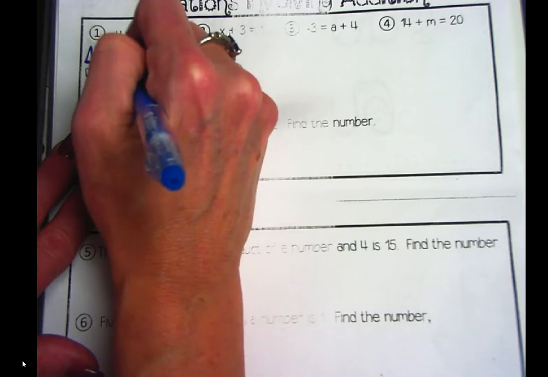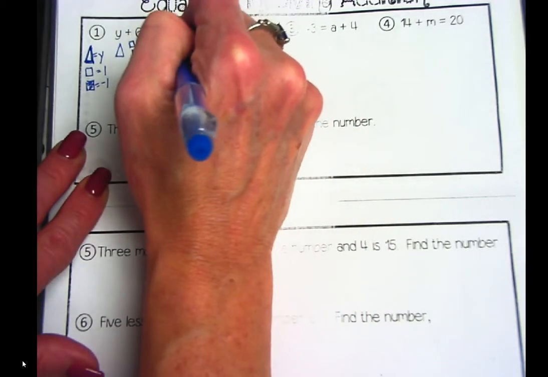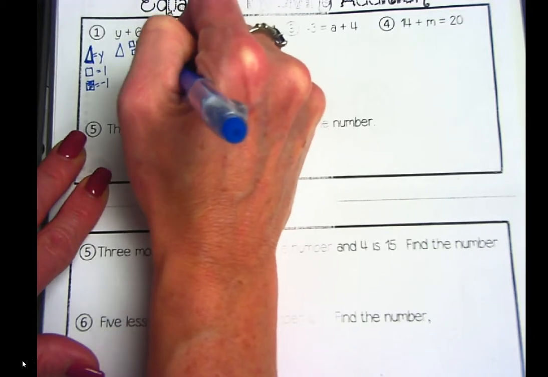So for this model, I'm going to put 1y on the right, and then 6 squares to show y increased by 6, and then I'm going to use my equal sign, and on the other side I'm going to have 9. So I'm going to draw 9 boxes. Do this along with me.